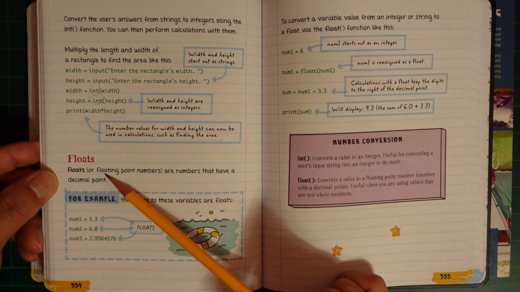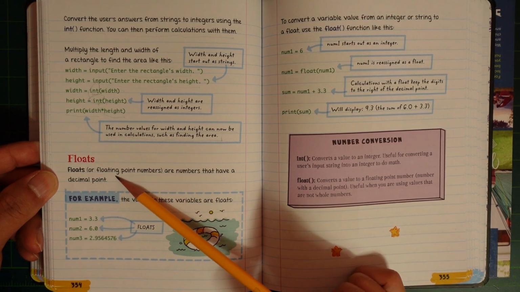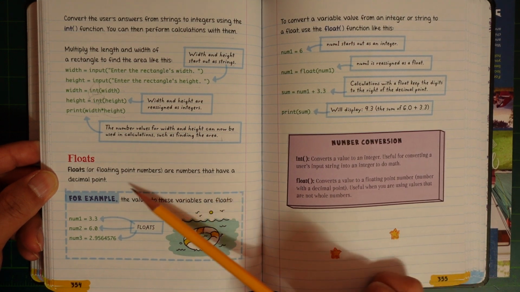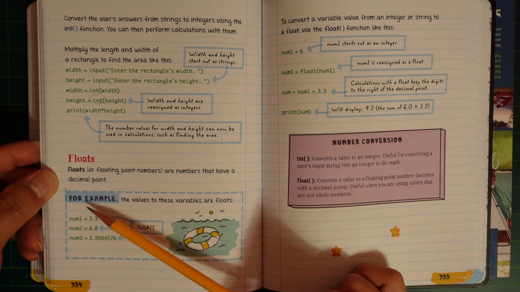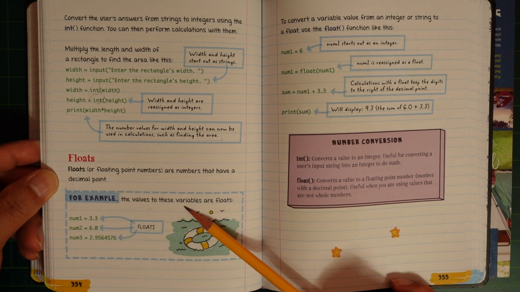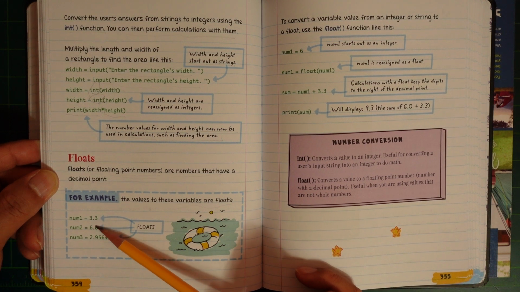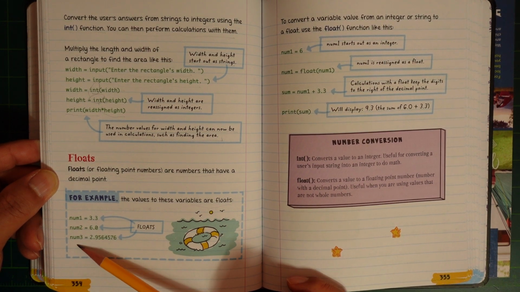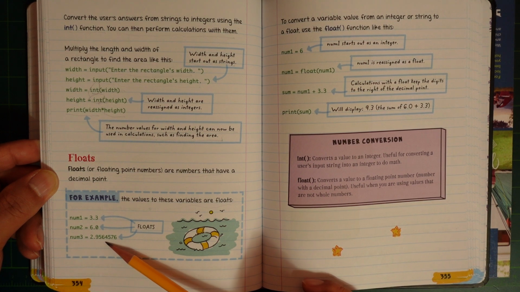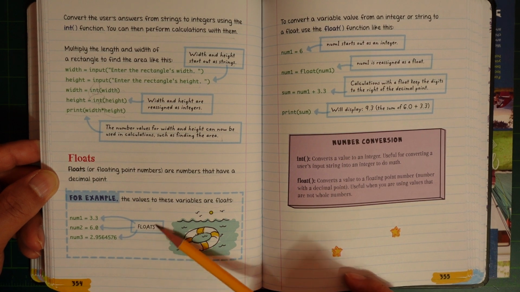Floats. Floats, or floating point numbers, are numbers that have a decimal point. For example, the values of these variables are floats. num1 = 3.3, num2 = 6.0, num3 = 6.9564576.